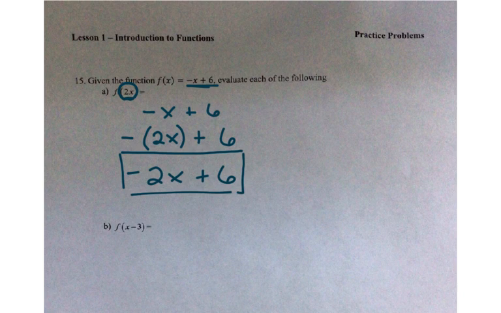In 15b, we have to input a different expression. This expression is a binomial, so it takes a little bit more effort to simplify. But again, we're changing this x to a set of parentheses. What are we putting in those parentheses? The x minus 3 now. So I replace this x with x minus 3.